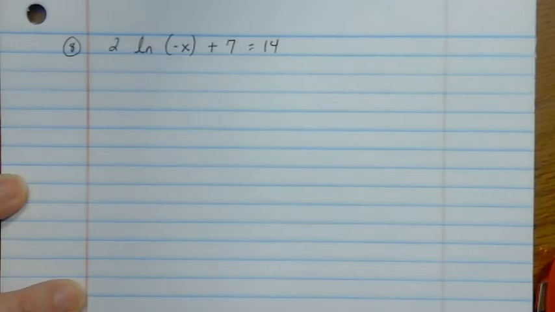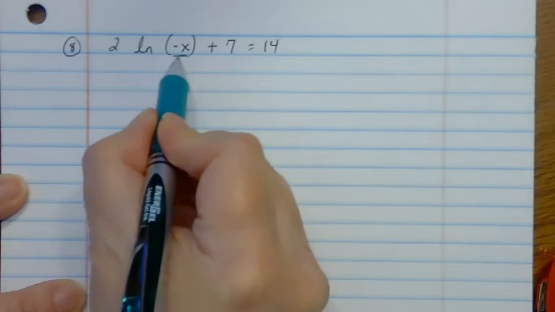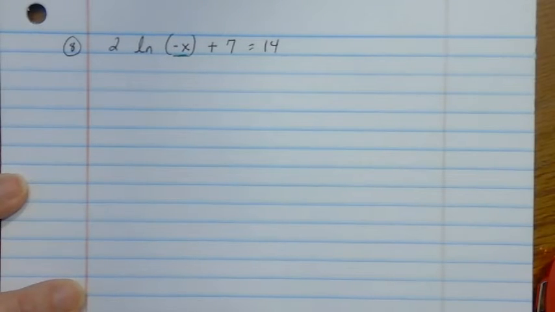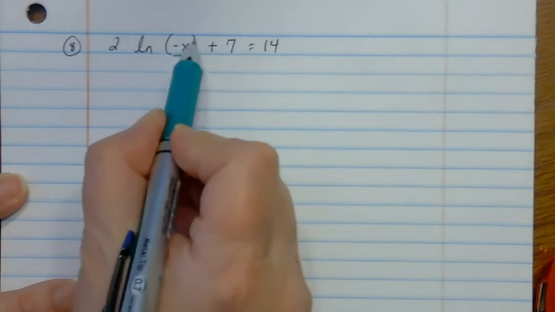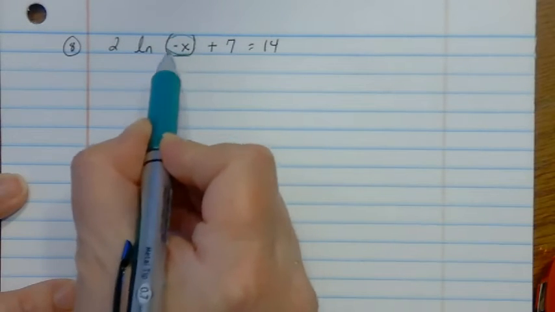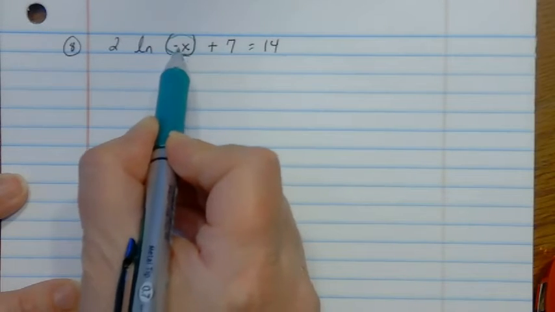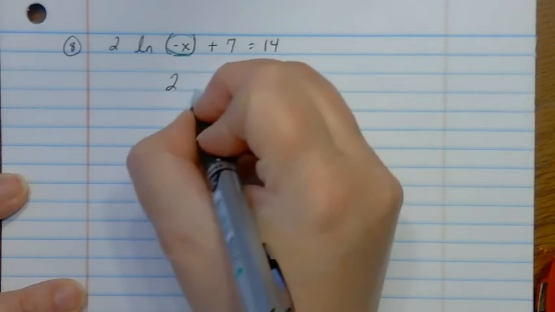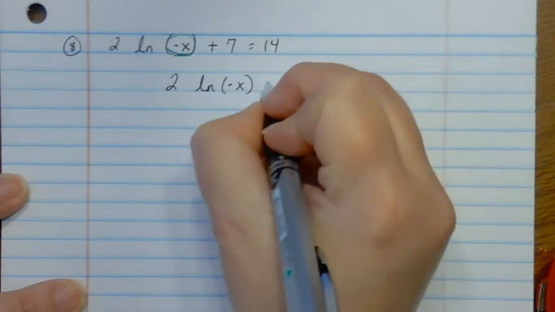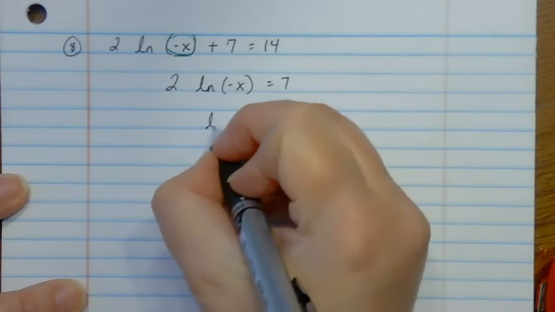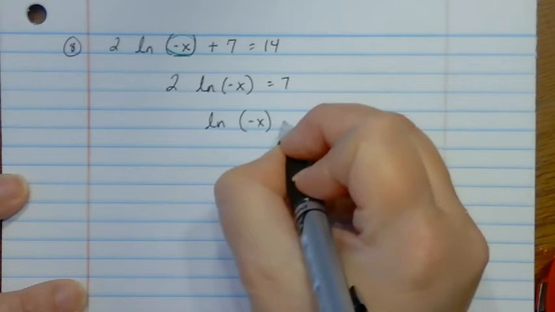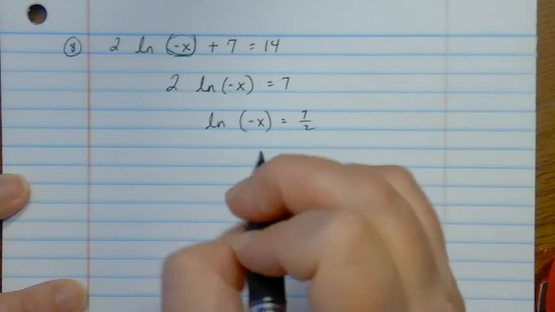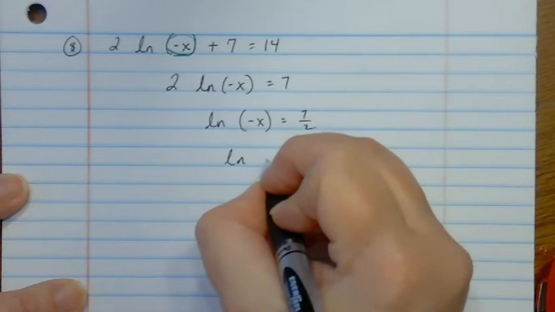Now when I saw this problem and I saw a negative x right here, I thought to myself that the answer is going to have to be negative, because if I overall want this to be positive right here, x would have to be negative. So I'm going to start by subtracting 7. Then I'm going to divide by 2. I'm going to go ahead and make that 3.5.